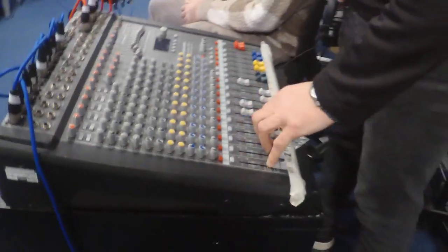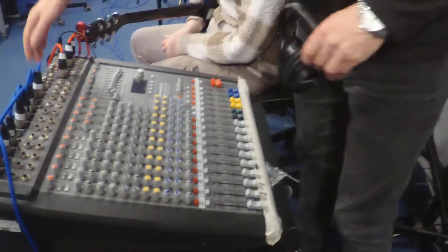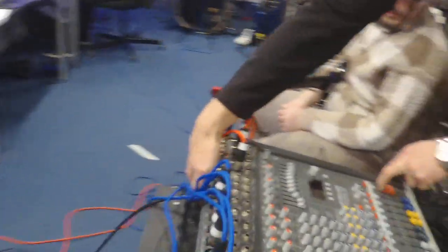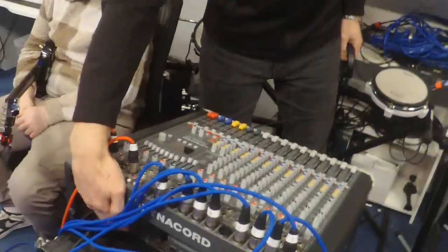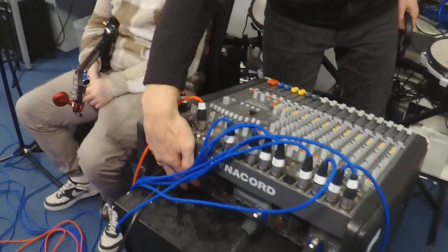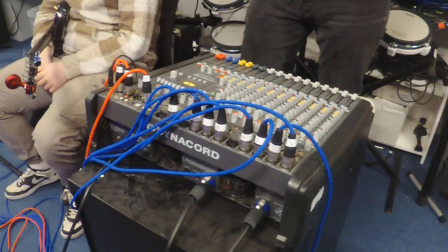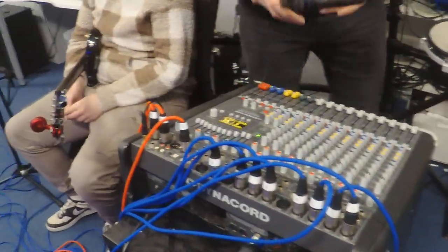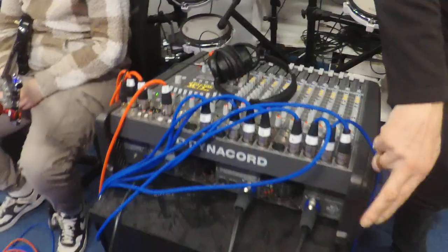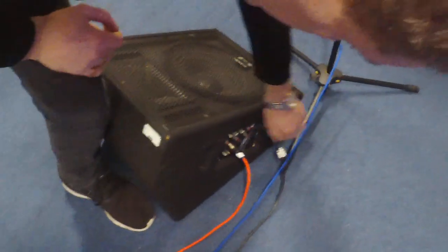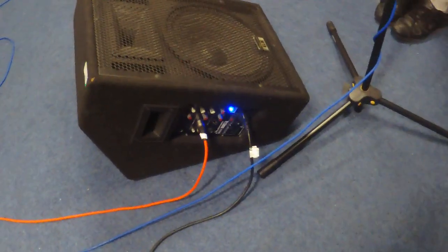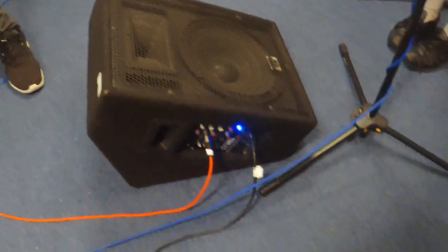I will switch on the powered mixer now. I will put all the faders down to 0 before I switch on the powered mixer. We have a red cable here coming out of the powered mixer being routed to this wedge fold-back monitor. It's called a wedge because it's shaped like a wedge.